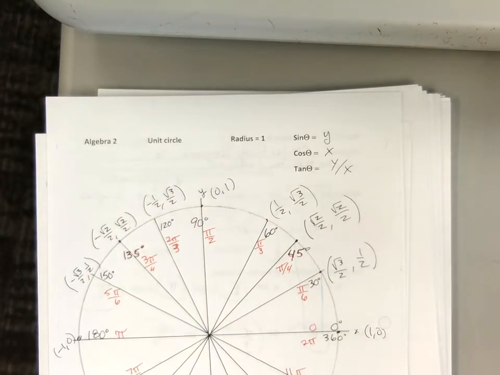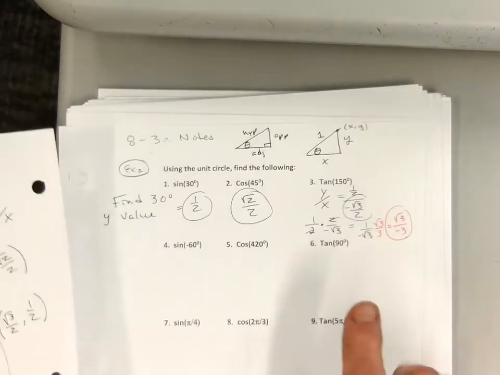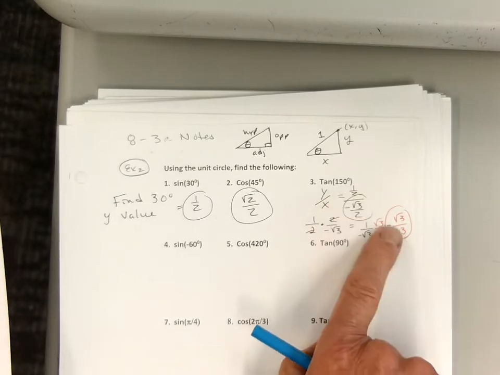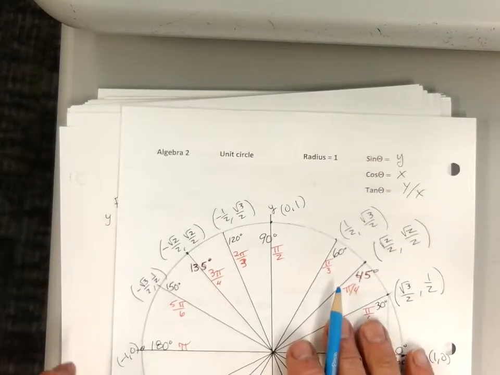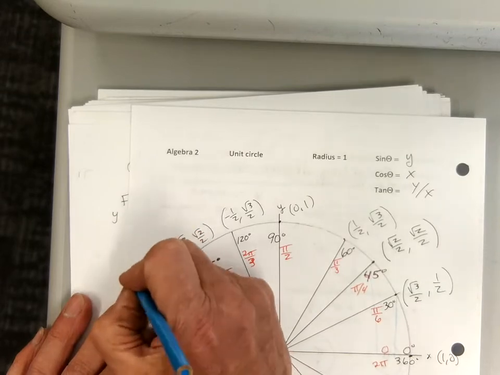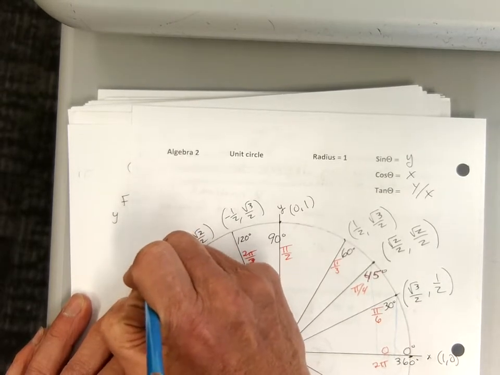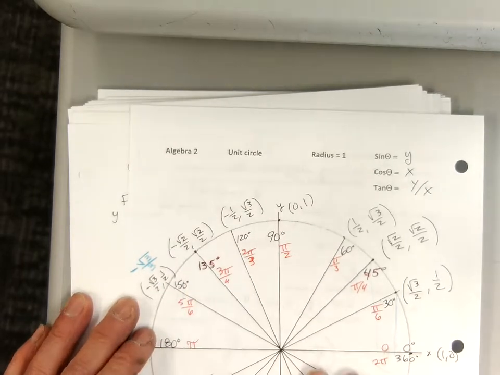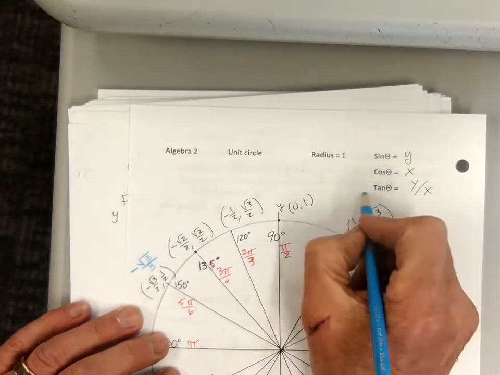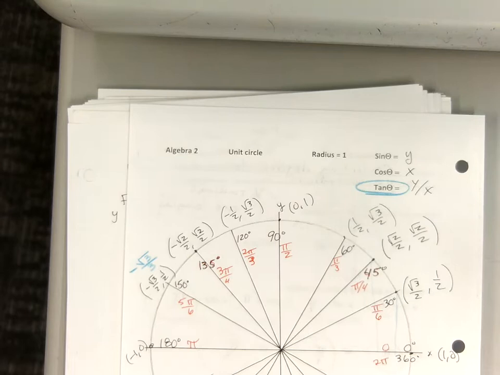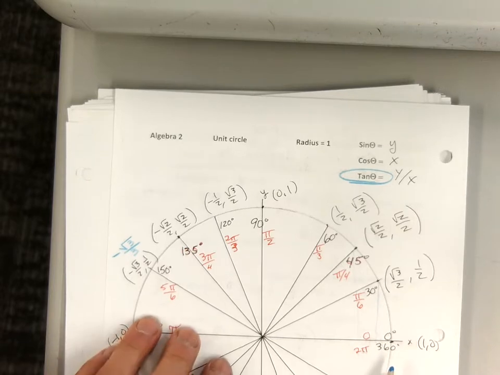Okay, so here's what we just found out. We know that tangent of 150 degrees is negative square root of 3 over 3, so I'm going to put it on the outside. So get out your unit circle, and we're going to add. In blue, we're putting tangent values in blue. For me, I'm doing blue. I don't know what color you're going to do it in, but I'm going to do it in blue, okay? So let's add all of them.